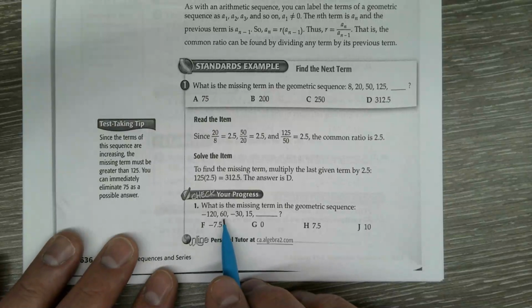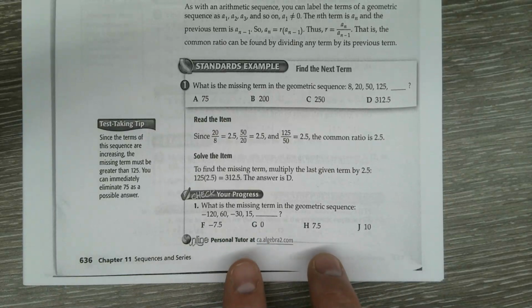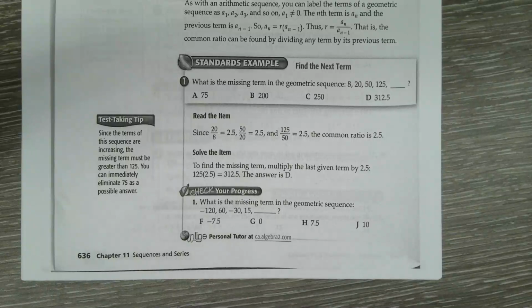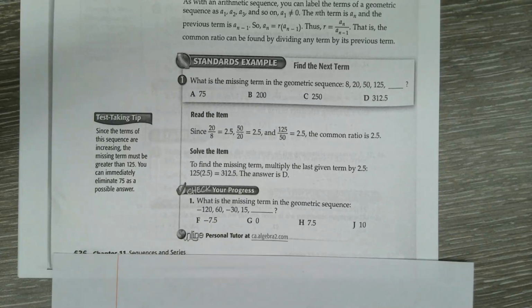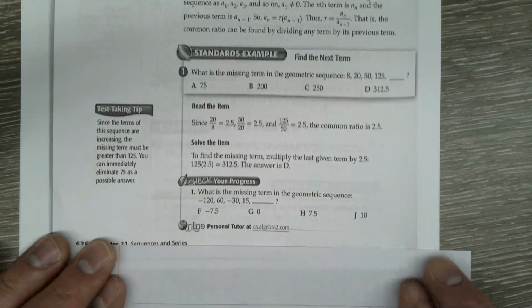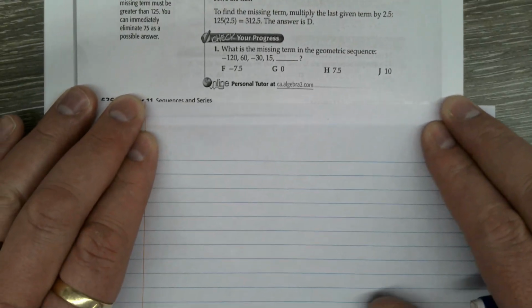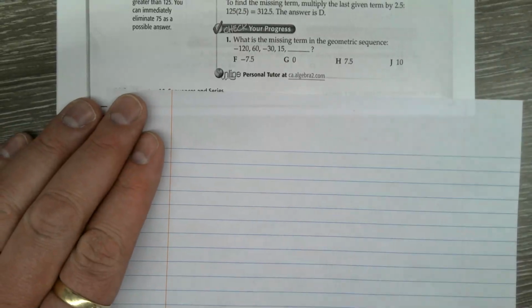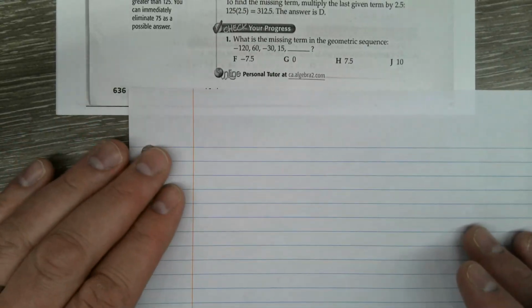So what is the missing term in this geometric sequence? Pause the video, work out this question for yourself. When you're done working it out, come back to the video. So here, we have all paused the video, worked it out, and now we are back.